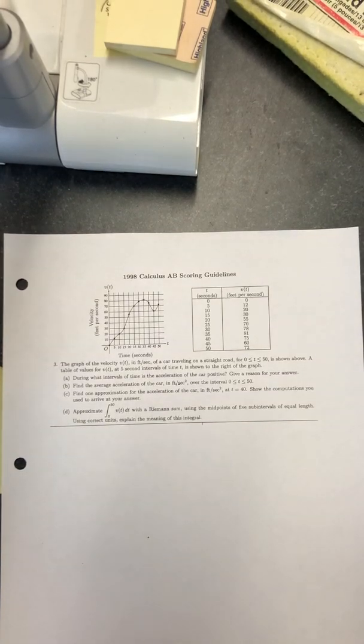Okay, so we're going to go ahead and go over the 1998 AB, one of the free responses, specifically number 3. So you should all have this free response in front of you at this time, and if you don't, go ahead and ask the sub to hand you one.